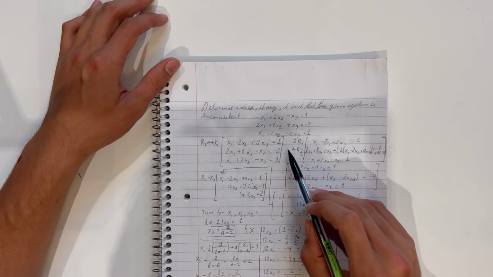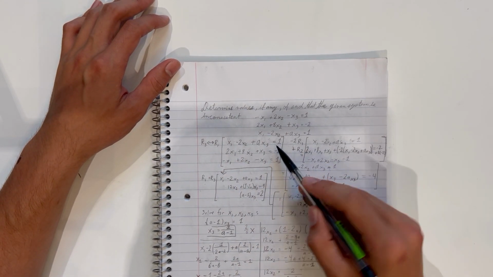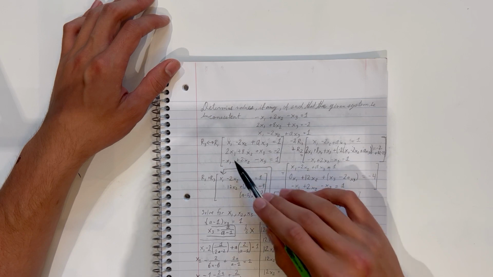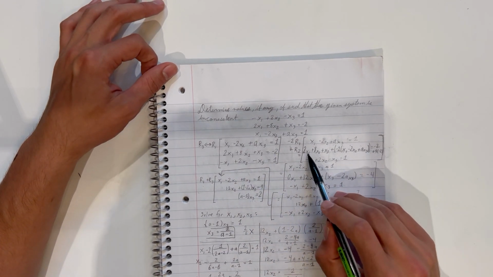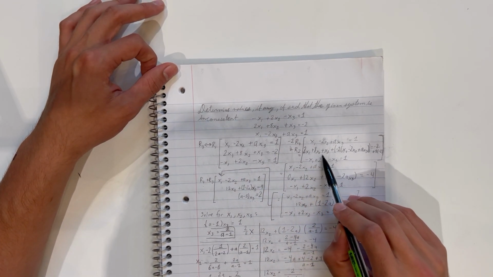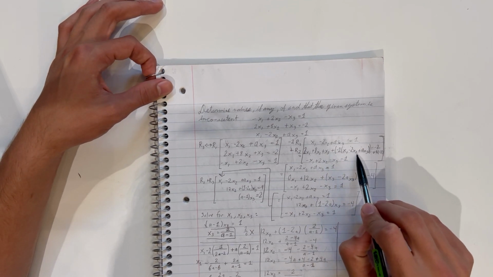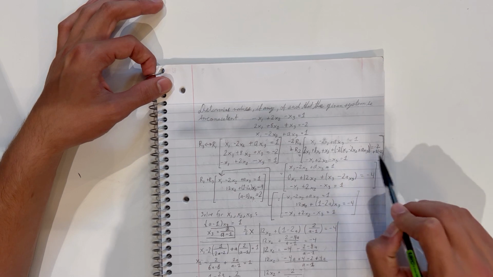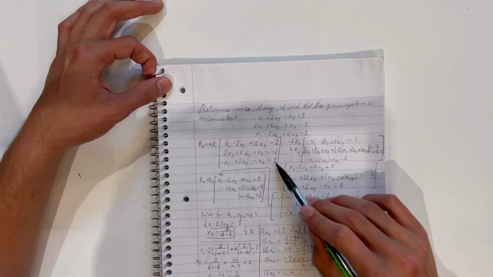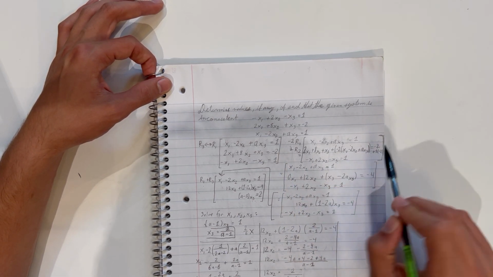Next, we're going to multiply the new row 1 by negative 2 and combine that with row 2 to eliminate the x1 term. This will lead us to get 2x1 plus 8x2 plus x3 plus negative 2 times the quantity x1 minus 2x2 plus ax3 equals negative 2 plus 1 times negative 2.